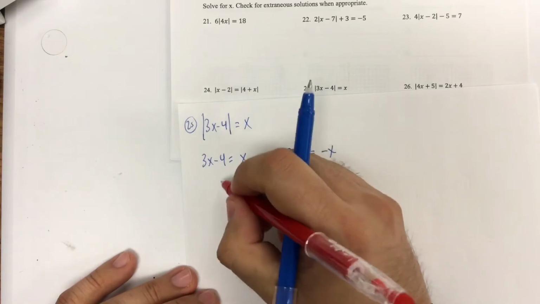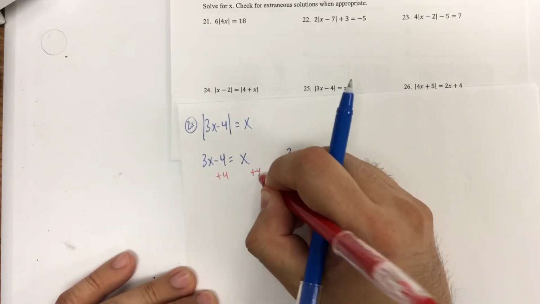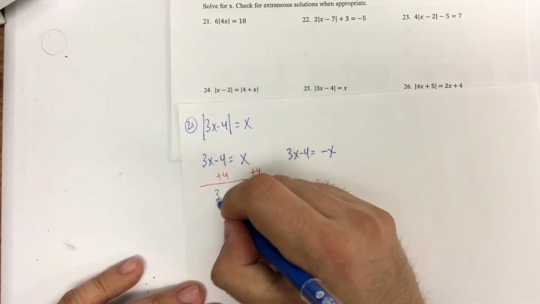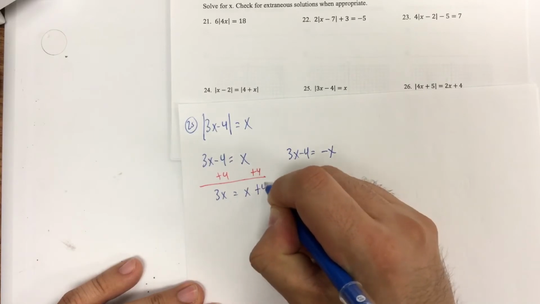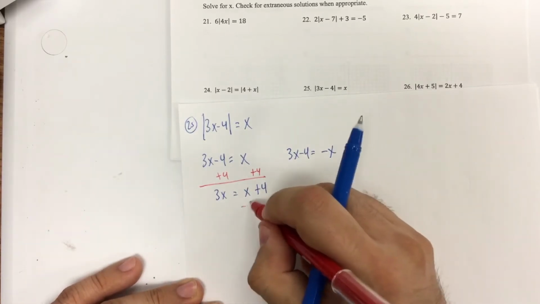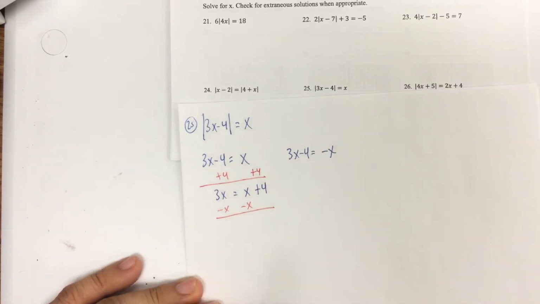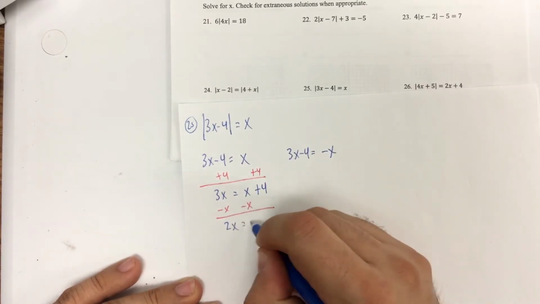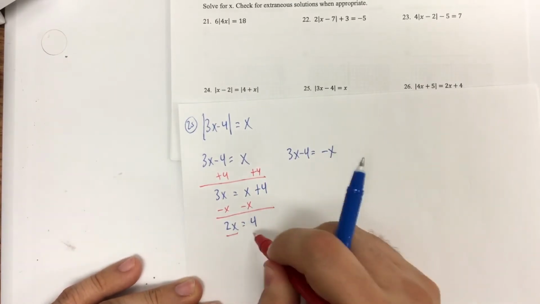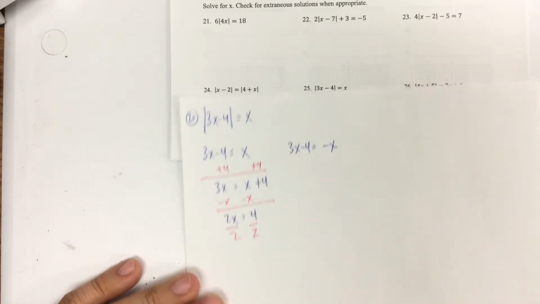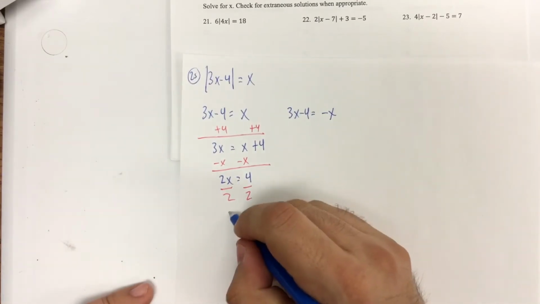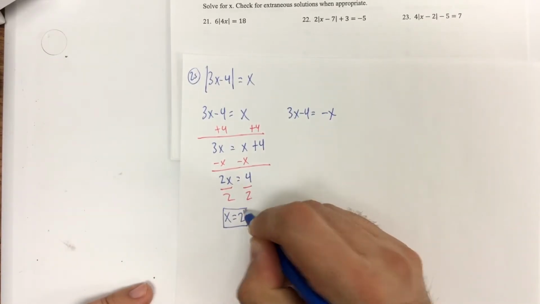For this one here, I'm going to go ahead and add the 4 over. So 3x equals x plus 4. Now I need to map my variables to the same side, so I'm going to subtract x. So 2x is equal to 4. Divide both sides by 2, and we isolate x and get x equals 2.